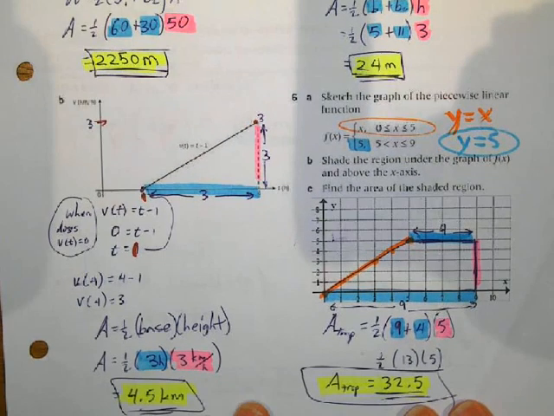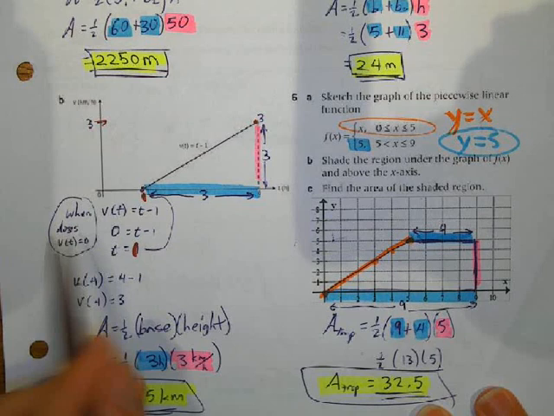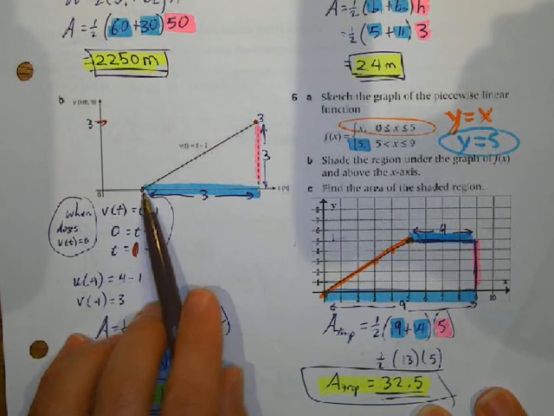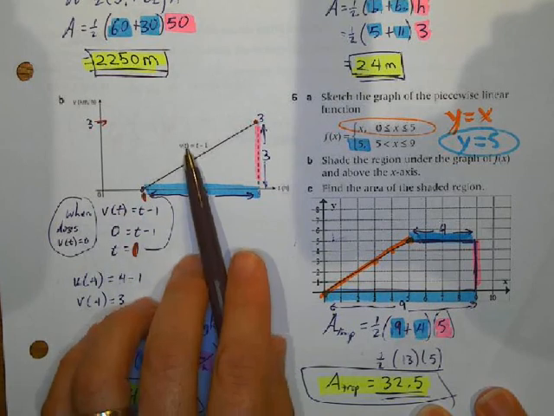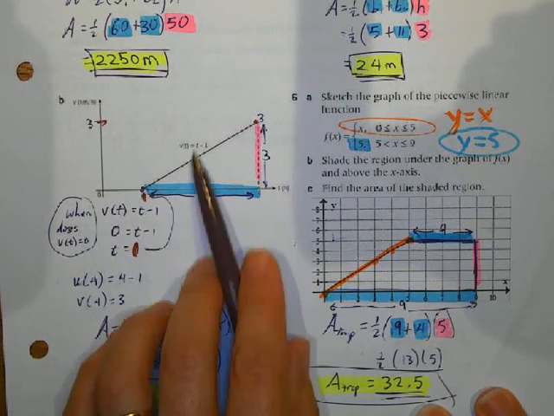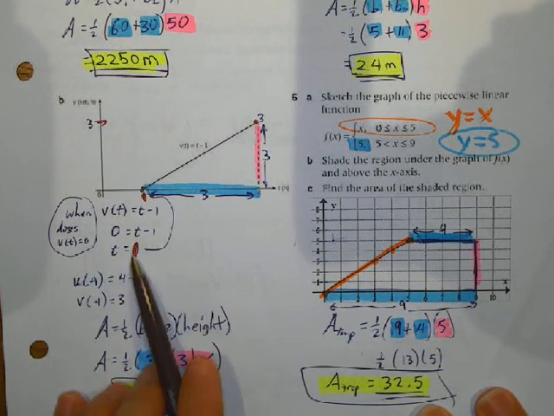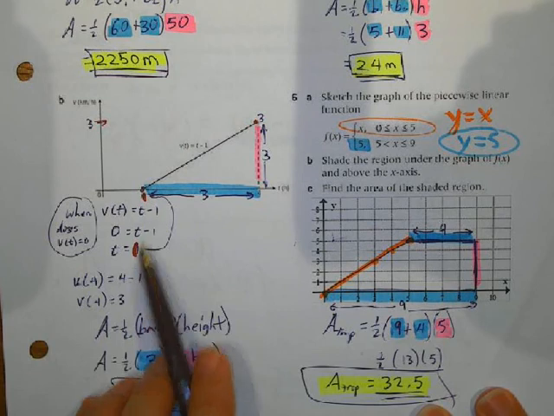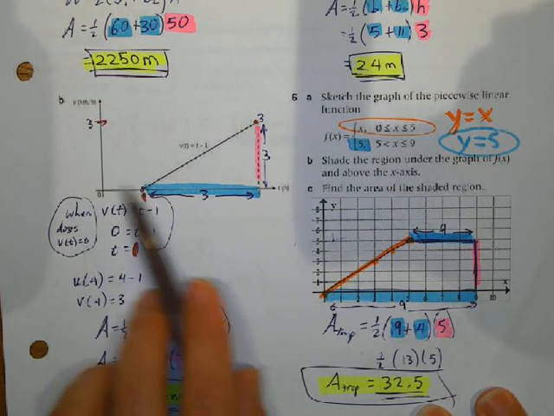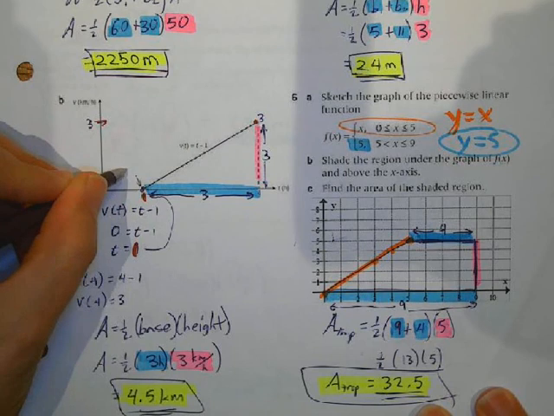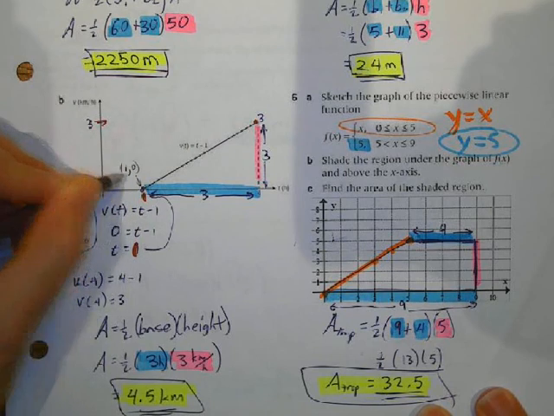Same process as the previous one. When the y value here, v of t, is equal to 0 right here, we can say, okay, well, v of t is going to be 0, so 0 equals t minus 1. So if we add 1 on both sides, we get t is 1. So when t is 1, v is going to be 0. So this coordinate is (1, 0), right?